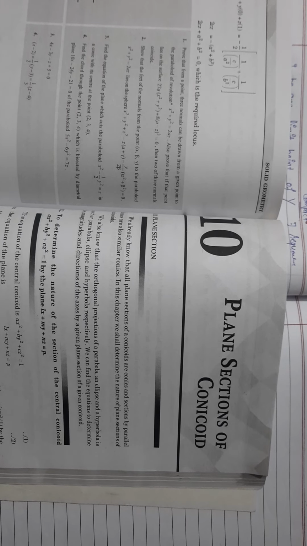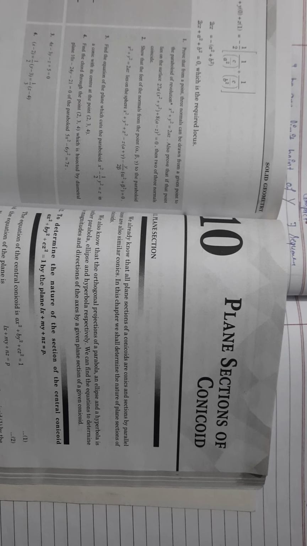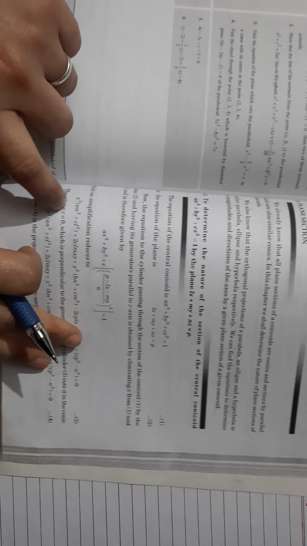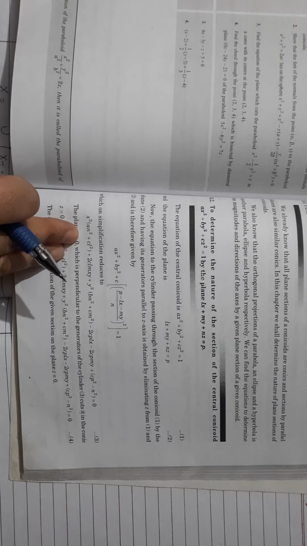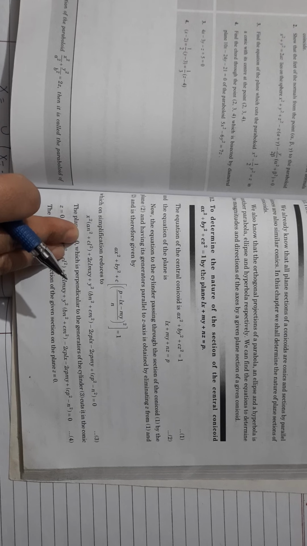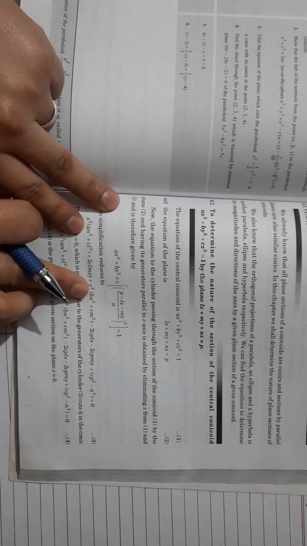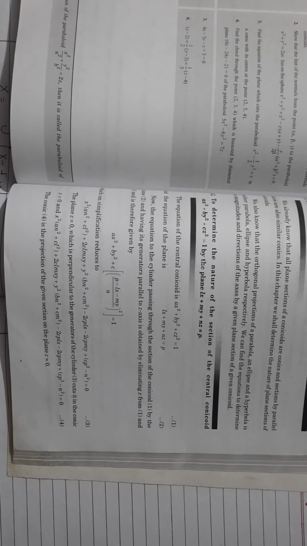Next chapter, which is your fourth unit, plane sections of conicoid. We have already discussed the conicoid, which is a conic section, or a section by a plane parallel to the plane, which gives similar conics. Here we discuss the nature of the section of the central conicoid. See, this is your article and most of the questions depend on this article.